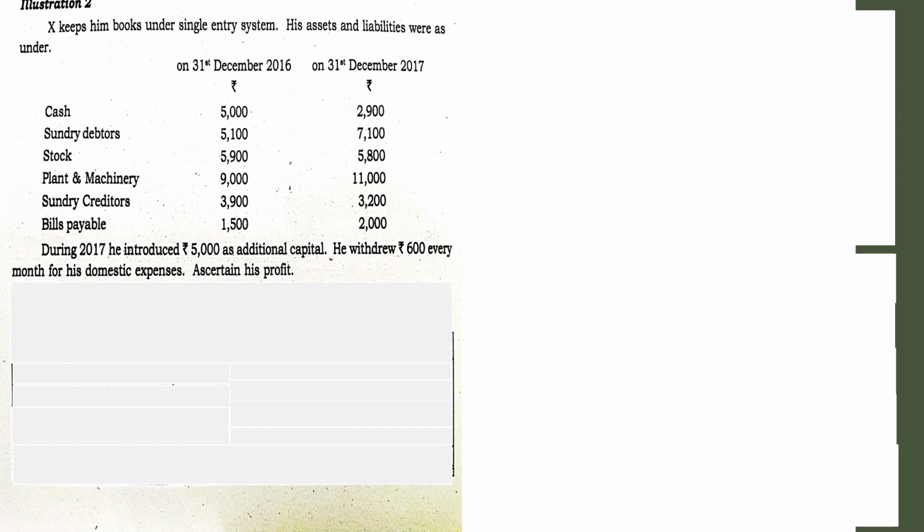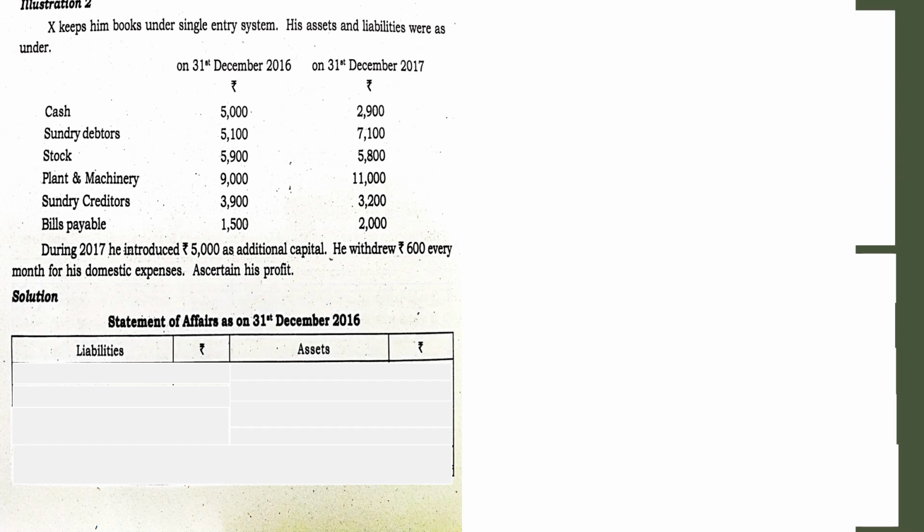So first of all, let us prepare the opening statement of affairs. First one, statement of affairs as on 31st December 2016, that is the opening statement of affairs. It is mentioned from the date given here. It will be prepared just like a balance sheet, with liabilities and assets. So let us write down each of the details given.